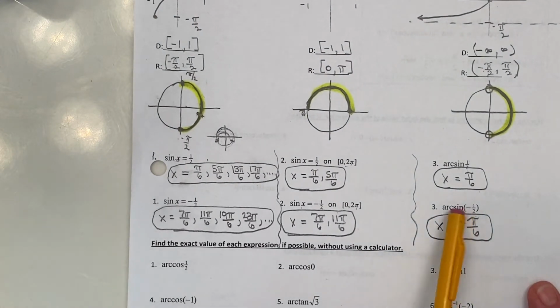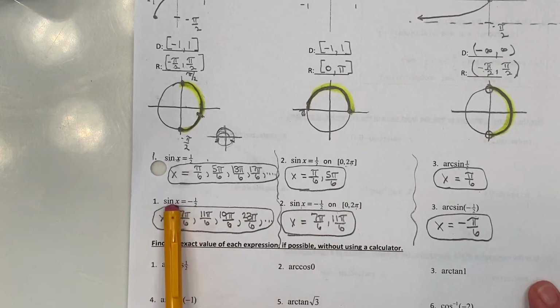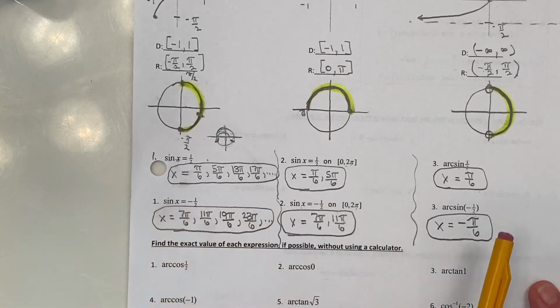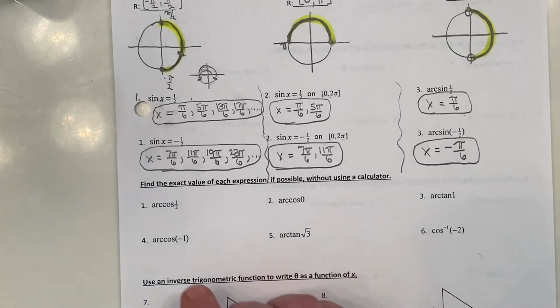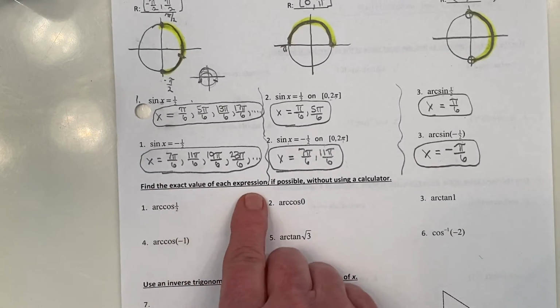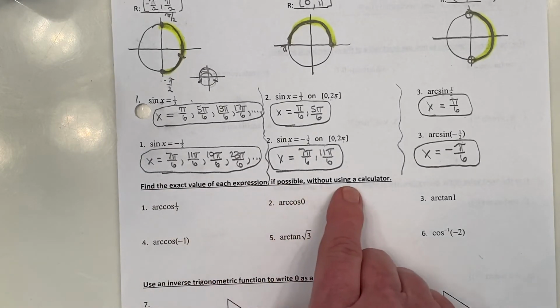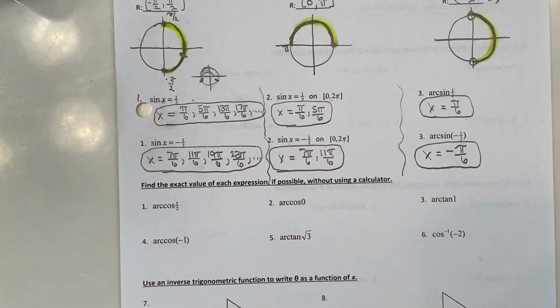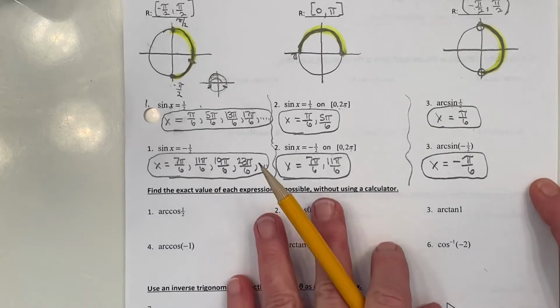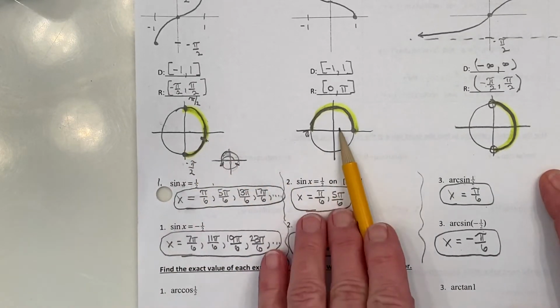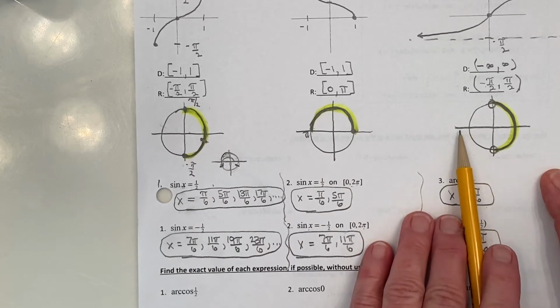All right, so the presentation of the problem is going to throw us into, should we look at the regular sine graph or the restricted arc sine graph? All right, let's just do some more practice problems here. It says, find the exact value of each expression, if possible, without using a calculator. I noticed that in all 6 of these problems, I'm dealing with arc functions, inverse functions. So I really have to think about the restrictions on each of these 3 graphs here.